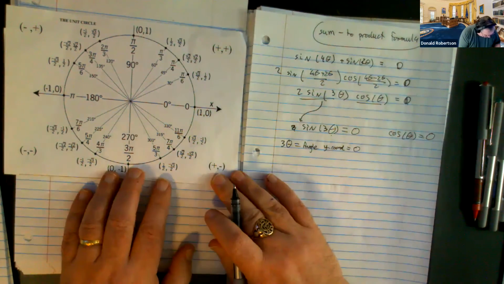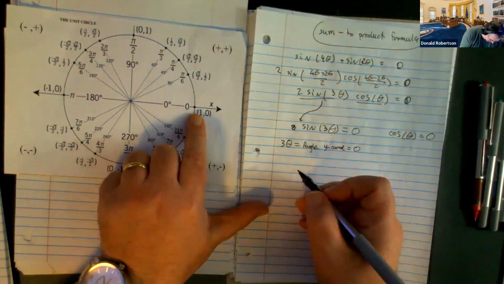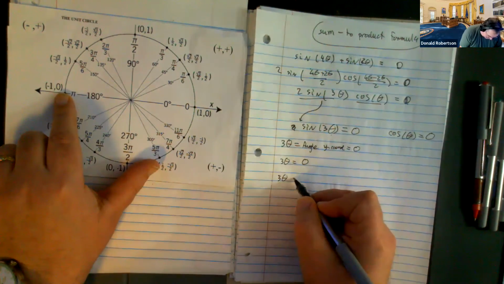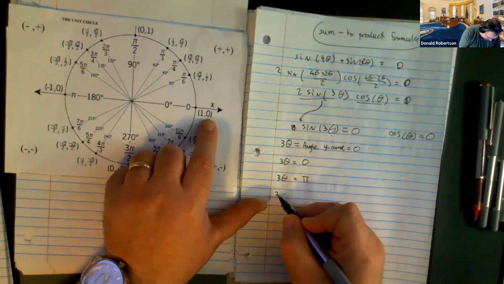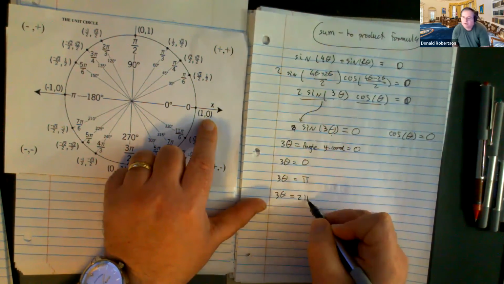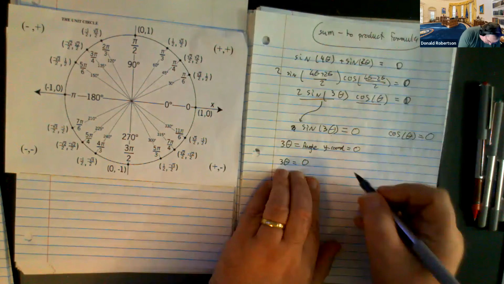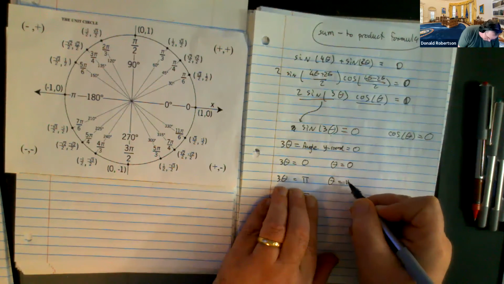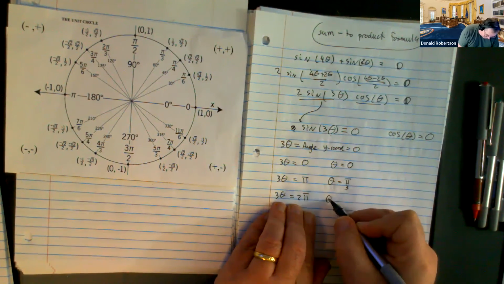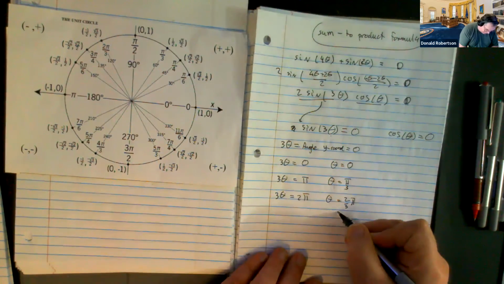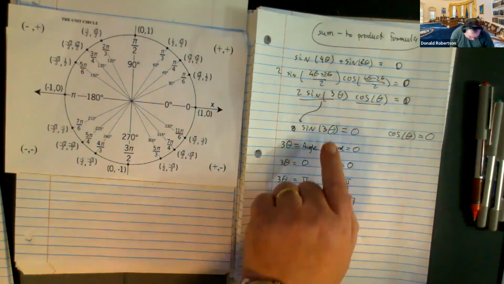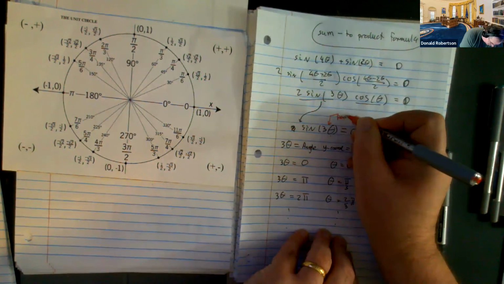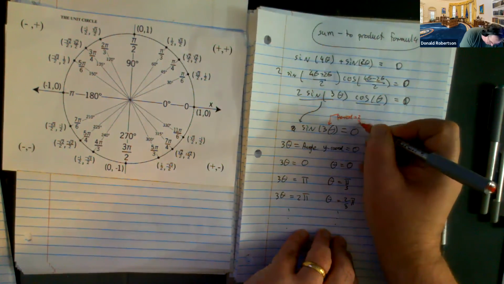If I look for places whose y coordinate is equal to 0, I get that one, and that one, and that one. You agree? If you do this one, you get theta equals 0. If you do this one, theta is pi upon 3. And if you do this one, theta ends up being 2/3 pi. I could keep going forever, but I don't want to. The period of this function is 2/3 pi.